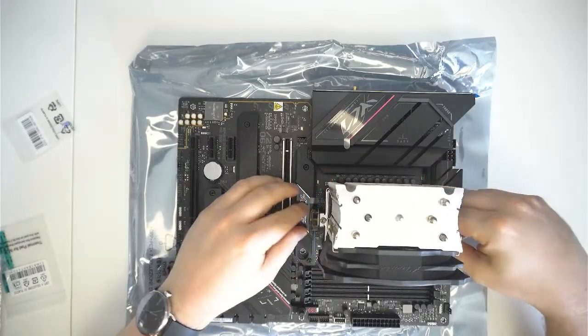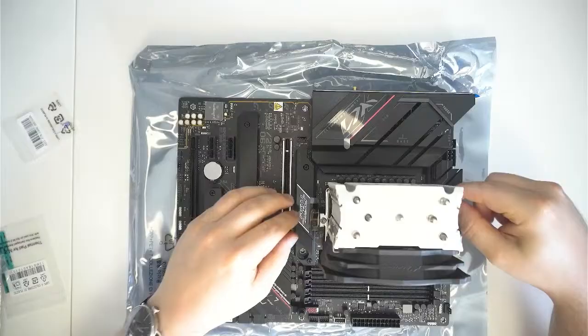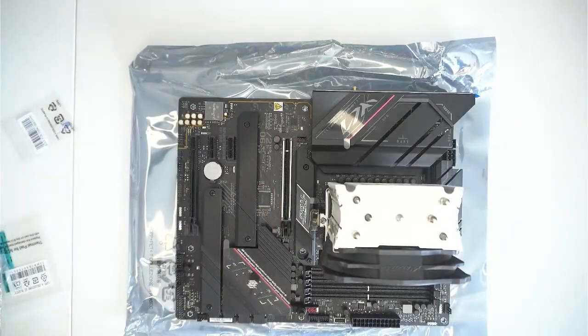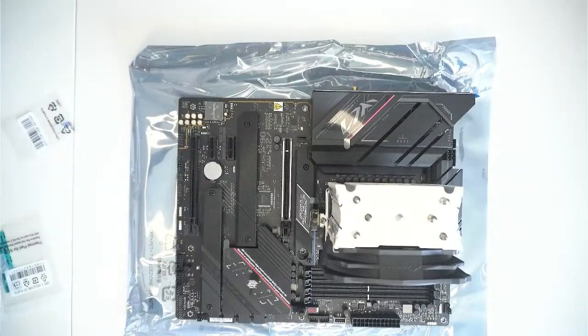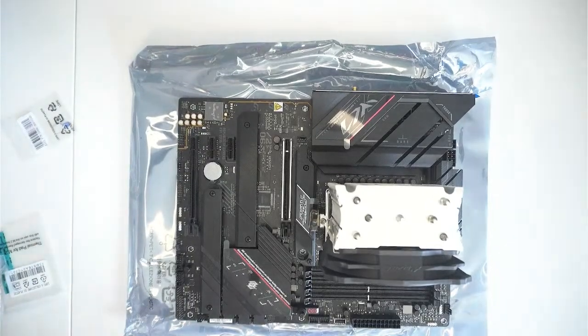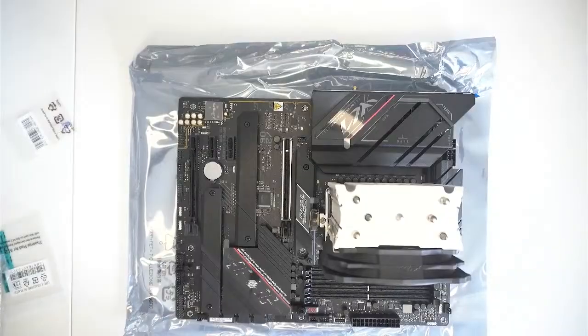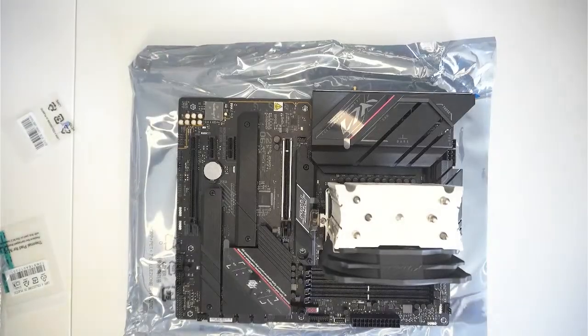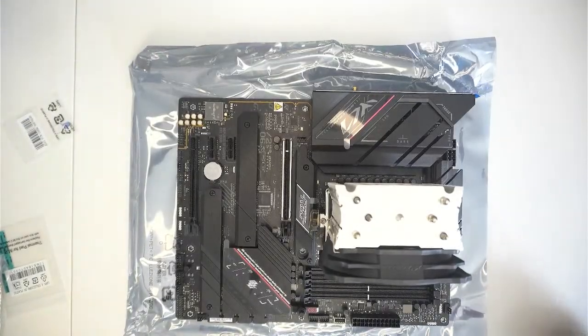We make sure that this sits in the center, and we realize that this one is mounted the wrong way around. Fantastic. That's a Phillips. That is indeed a Phillips. All right.